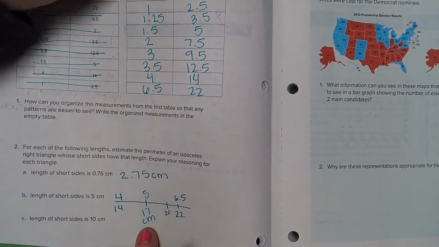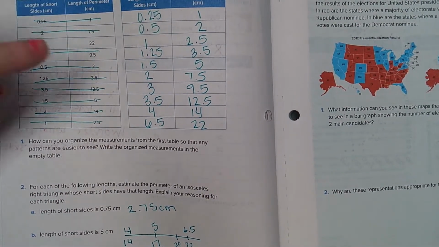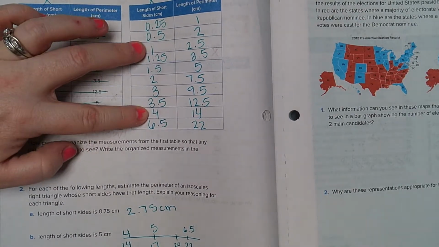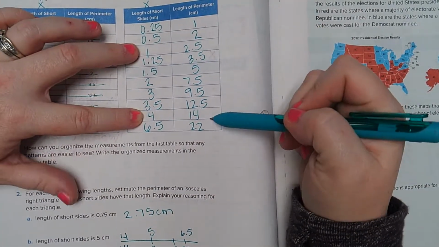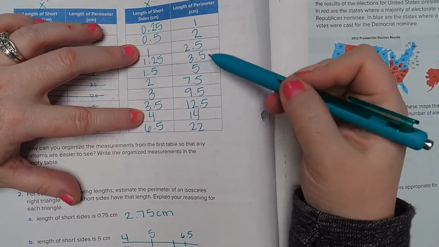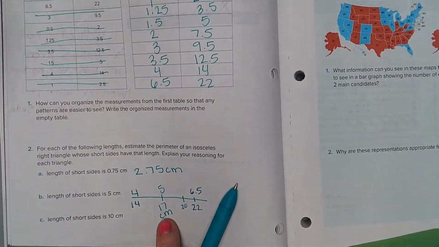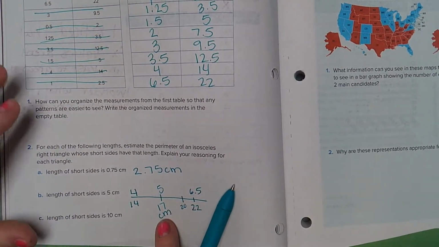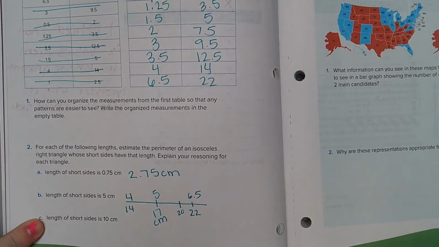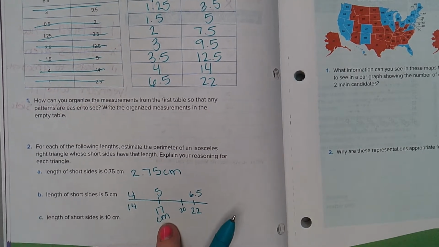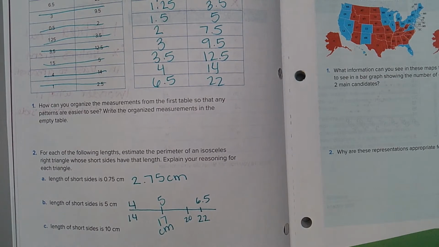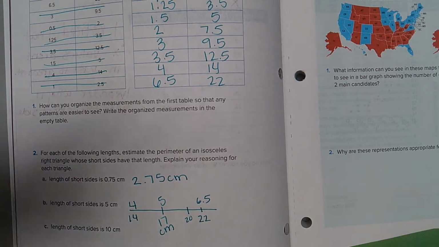We could do 4 and then plus your 1. So plus 2.5, which gives us 16.5, which is close to that 17. So somewhere in there. 10 centimeters. Well, we could double our 5 because remember we're estimating. So it's close to it.